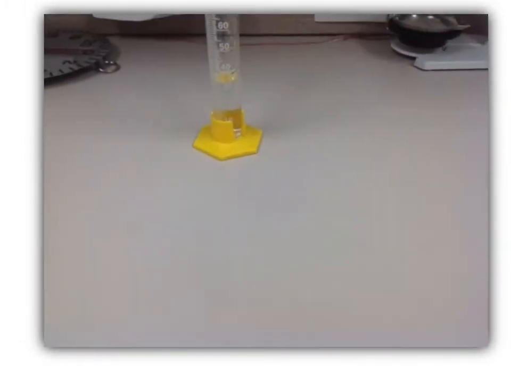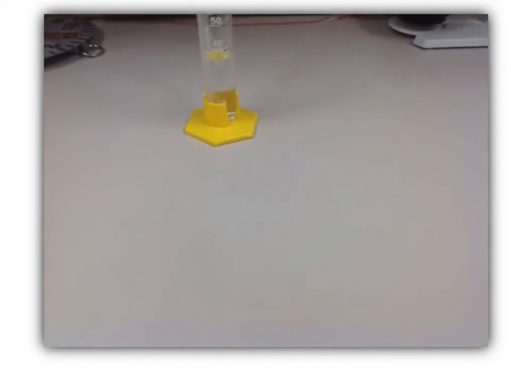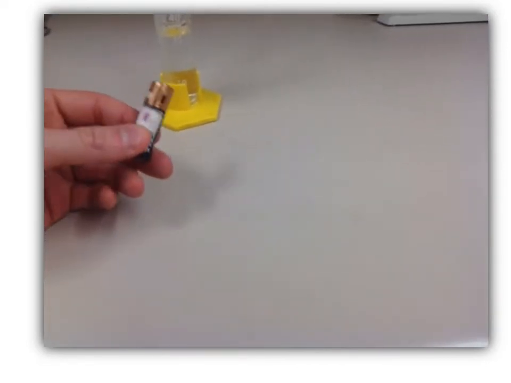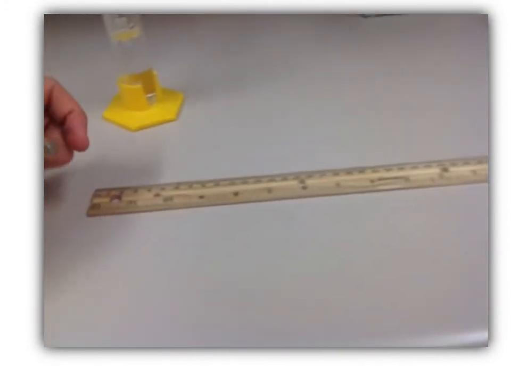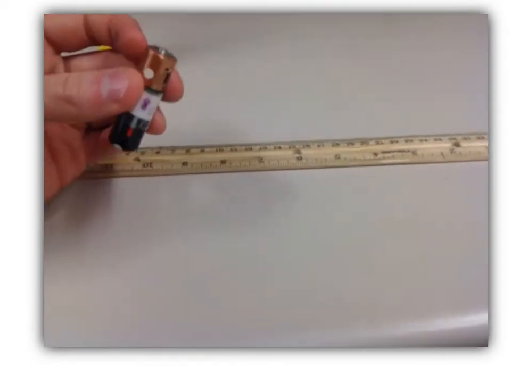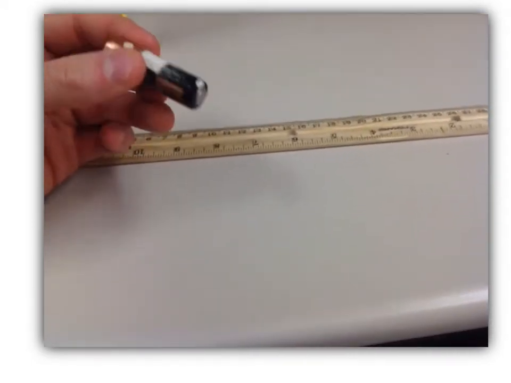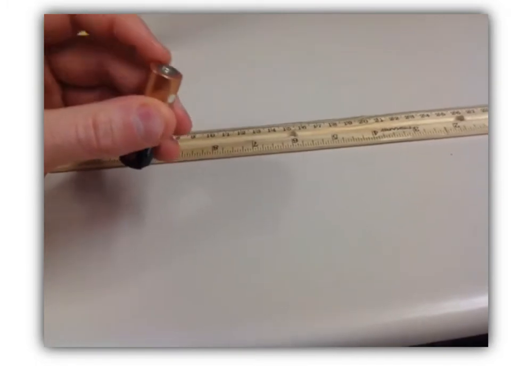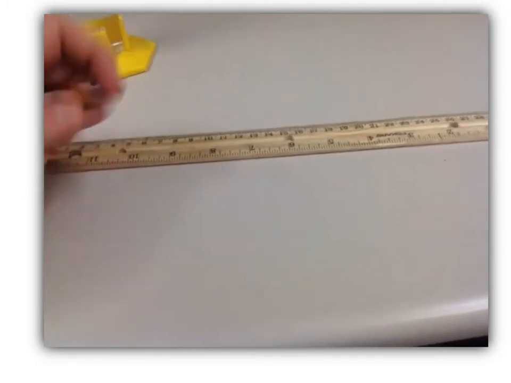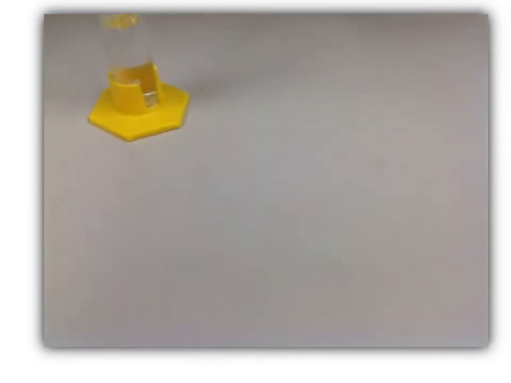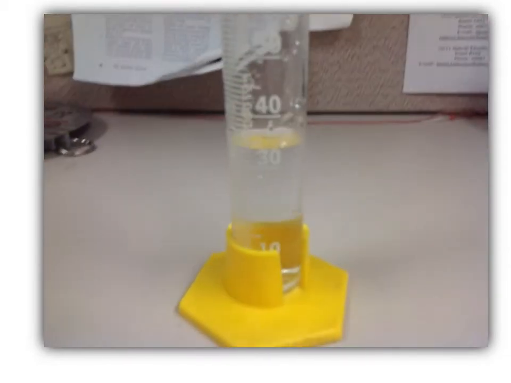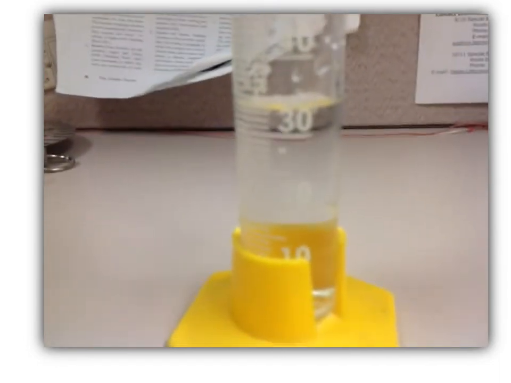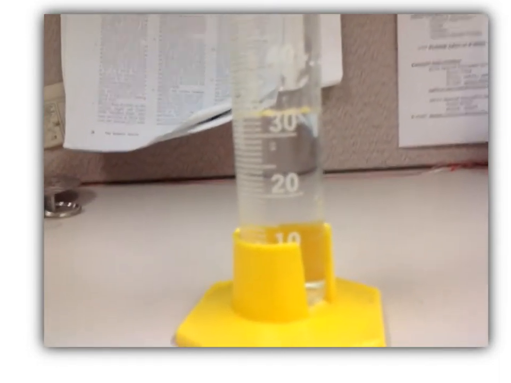Now we are going to be finding the volume of an irregularly shaped object. One thing students will oftentimes try to do to find the volume of a battery is they think that they can just measure it with a ruler again. The downside to this is the battery is irregularly shaped. It is not a perfect cylinder. So how can we find the volume of this? Well, what we can do is use a method called water displacement. So what I would like you to do is record the initial volume in this graduated cylinder.